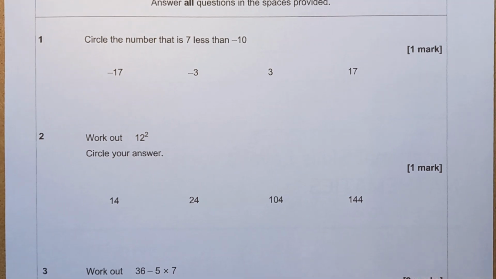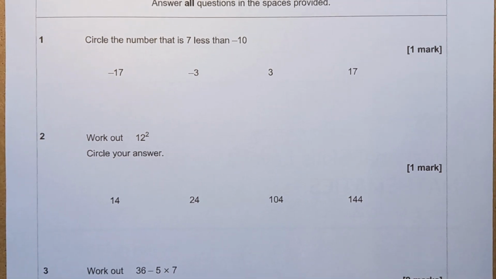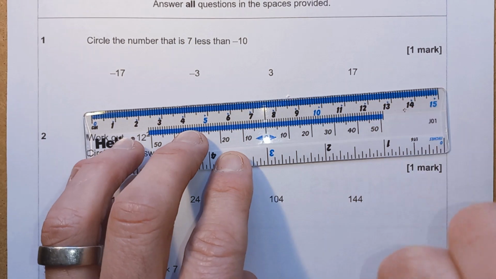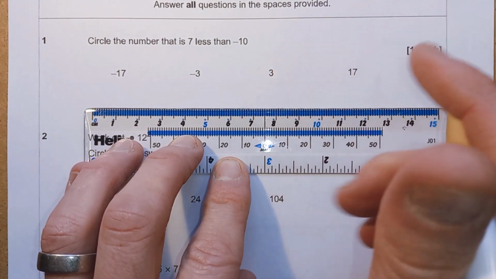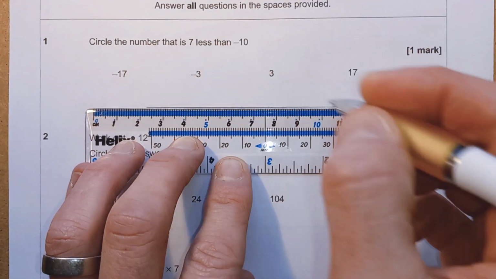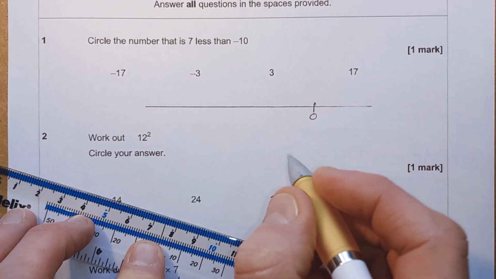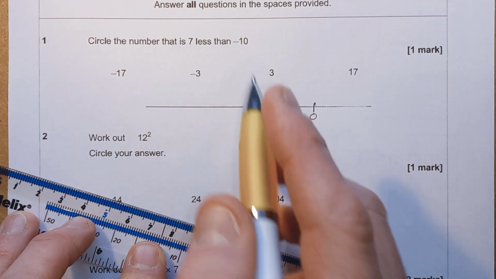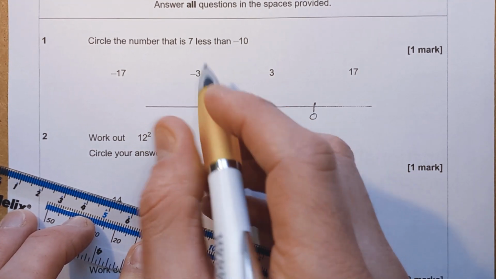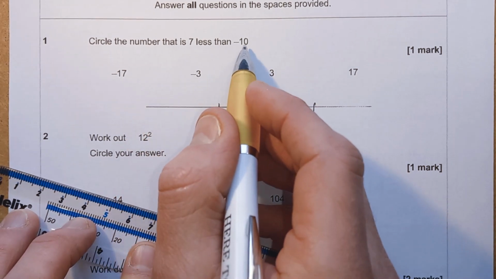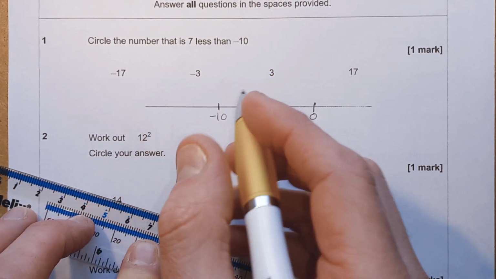Question 1. Circle the number that is 7 less than minus 10. Right, well, let's draw a number line to start with. With the number line, it's always good to have a 0 on it. But we're starting with minus 10 because it's saying less than minus 10. So this is our starting point. And it's 7 less than minus 10, so it's going to be going to the left.